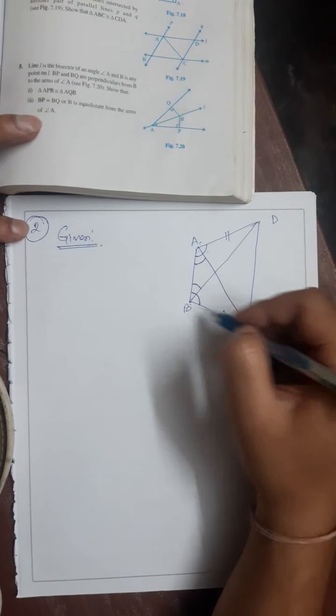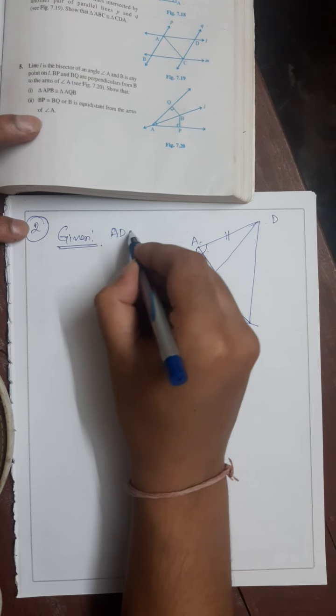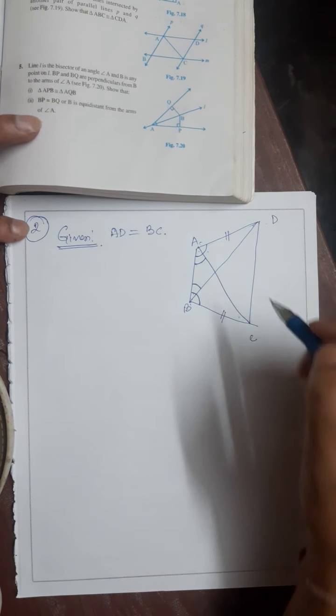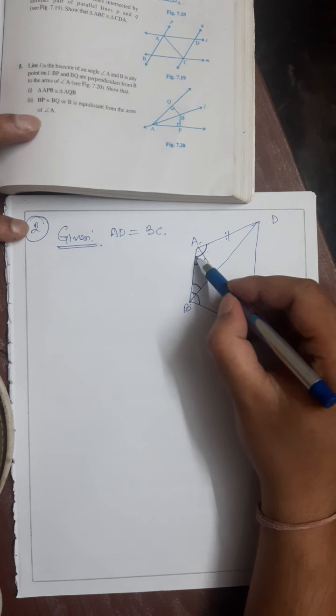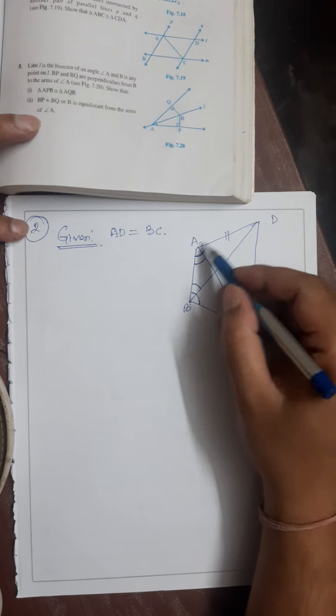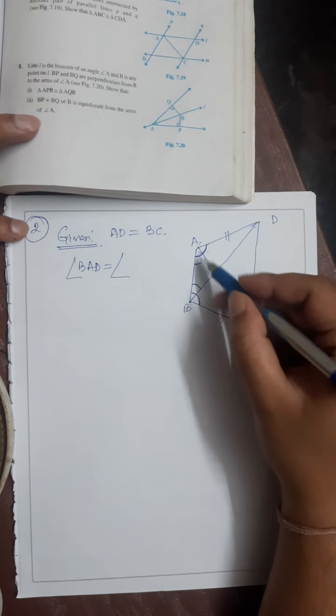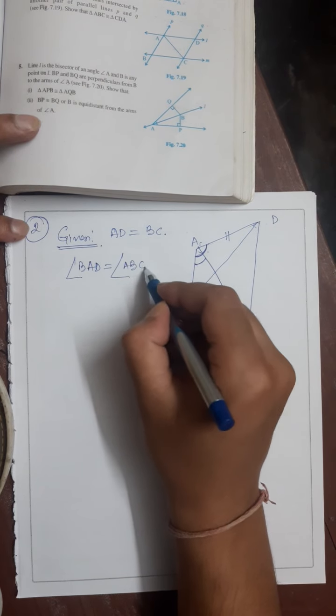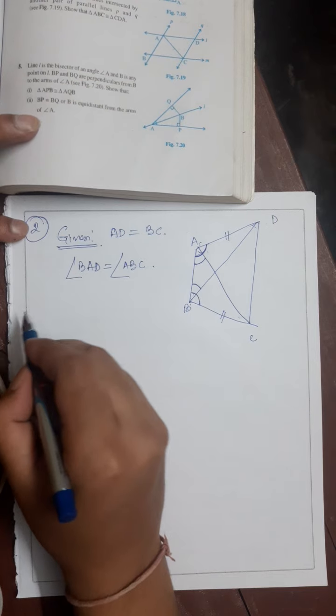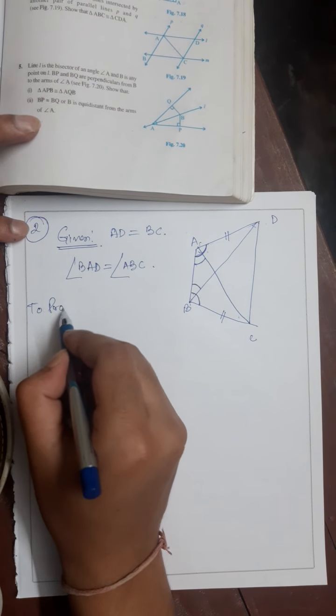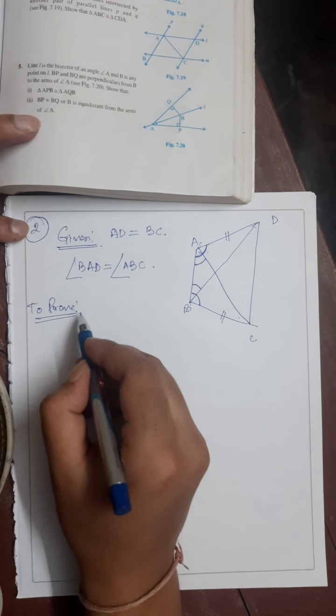It is given that AD is equal to BC. Second, it is given that angle BAD is equal to angle ABC. We have to prove three points.